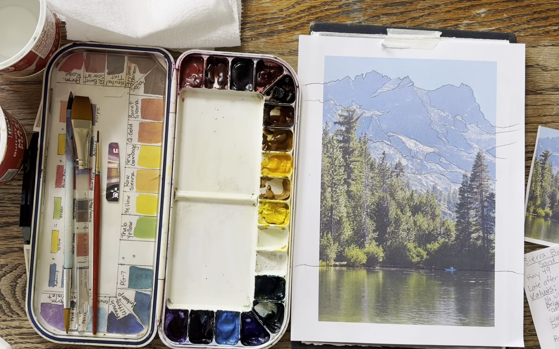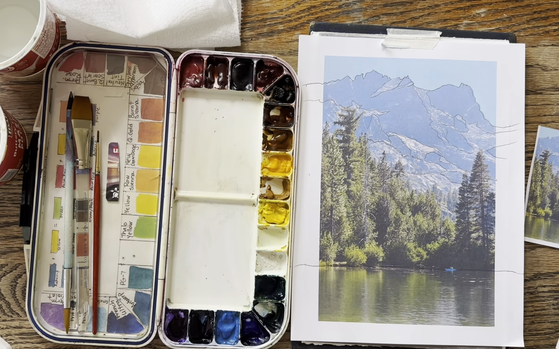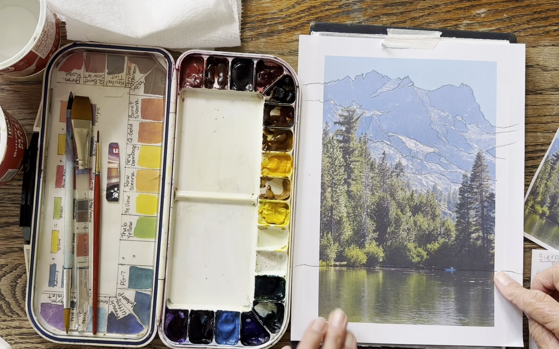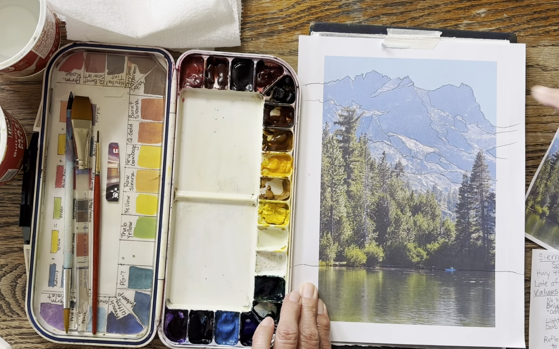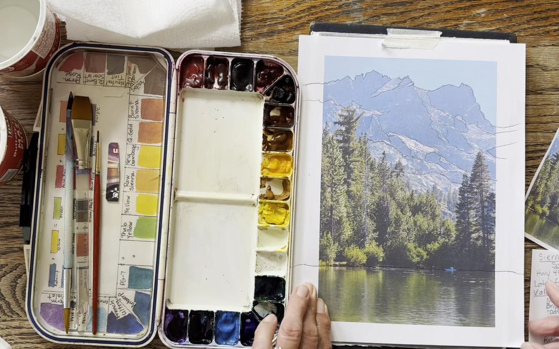Today we are painting the Sierra Buttes from Sand Pond, which is on Highway 49. This is late afternoon. And the first thing I want to say is that if you have this photo from Lynn, I've just made it go out to the edges. So just draw it out past the sides here.